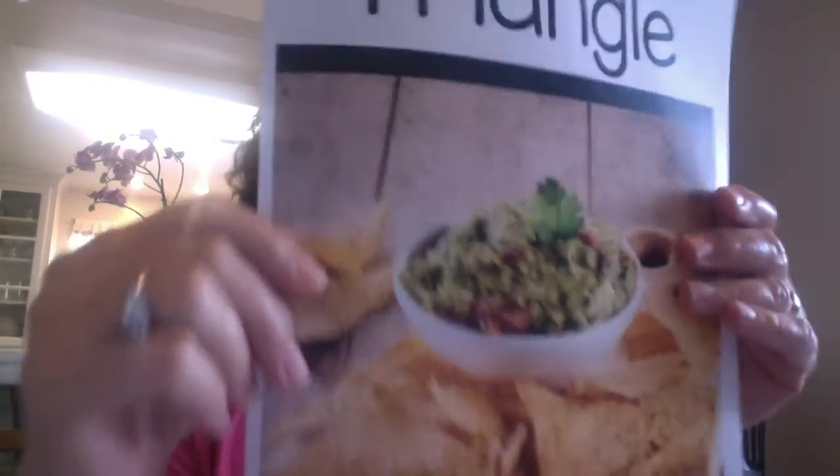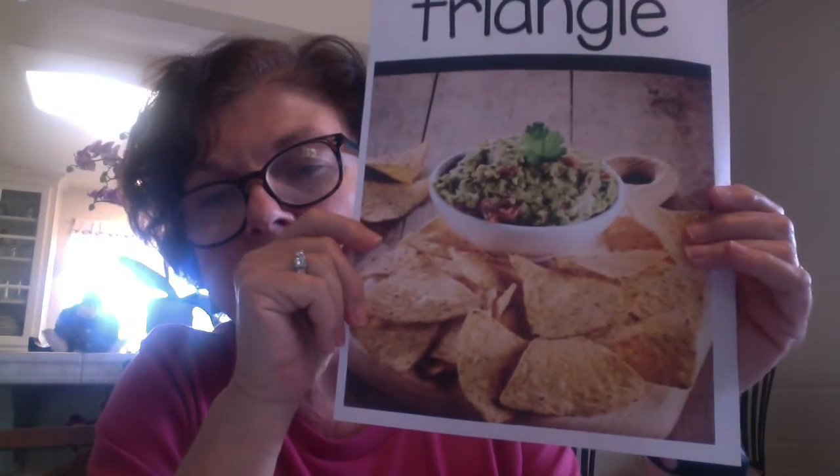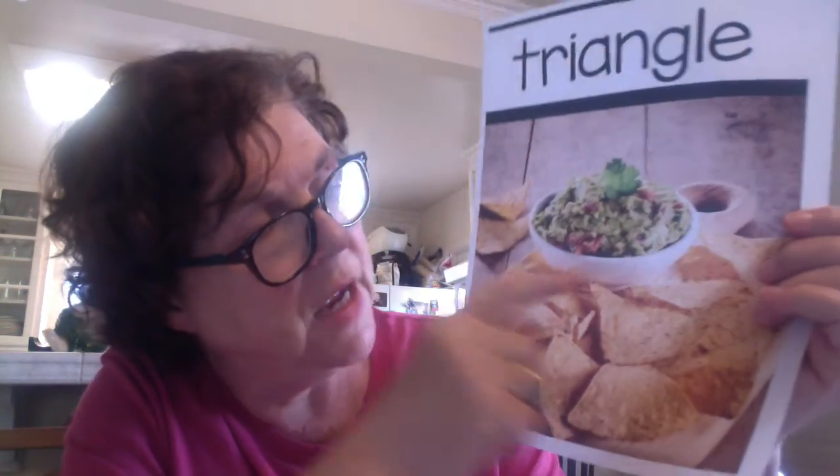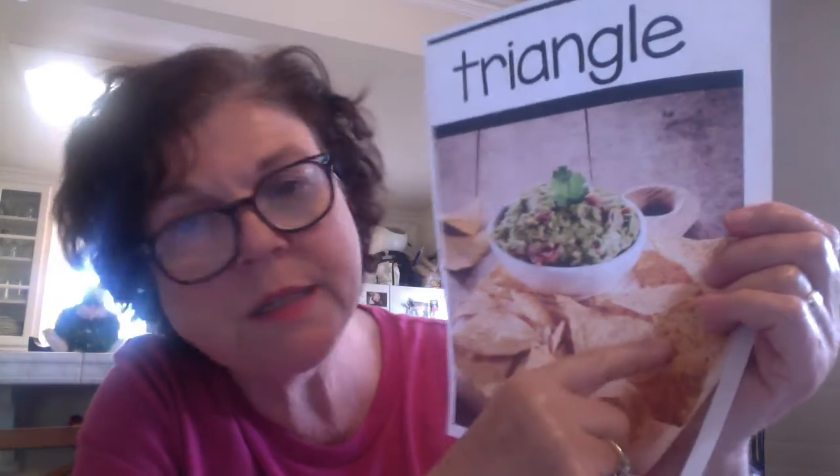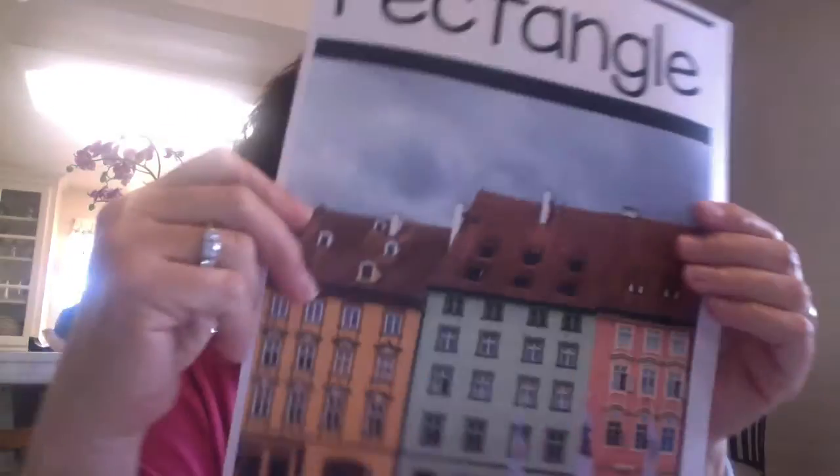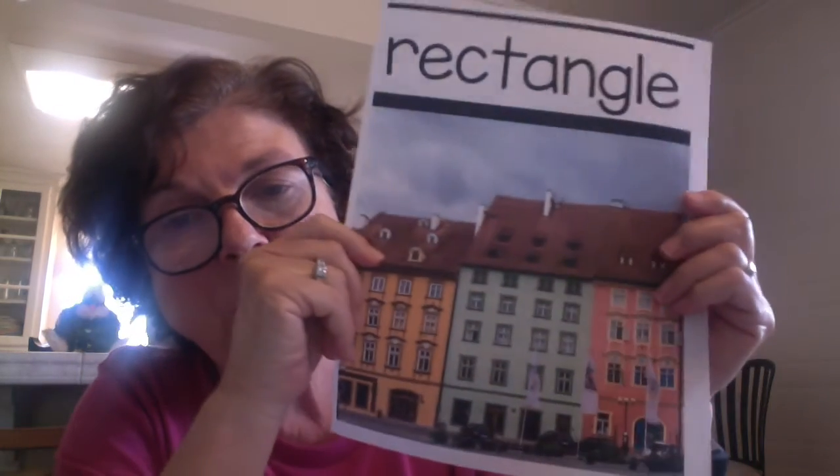Here's another circle of one of our favorite things there, pizza. A triangle. Here's a triangle in the real world. A triangle has 3 sides. 1, 2, 3 sides, like the chips. And rectangle. There's all kinds of rectangles in this picture. Rectangle has 1, 2, 3, 4 sides, but 2 of them are long and 2 of them are short.